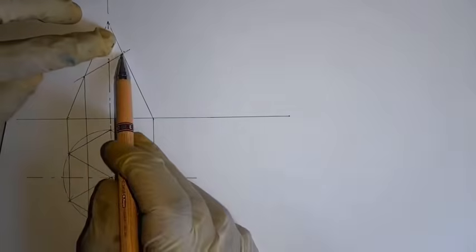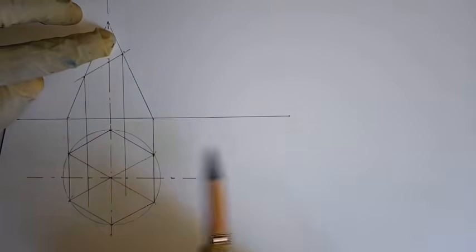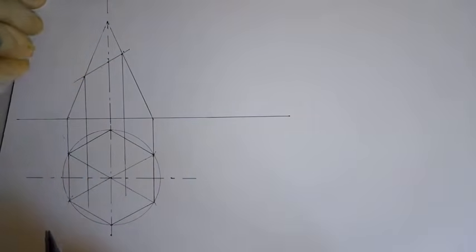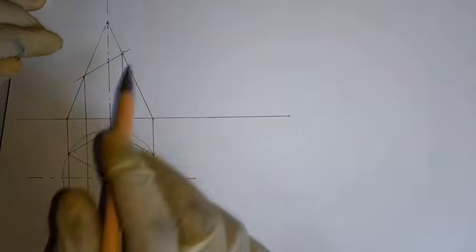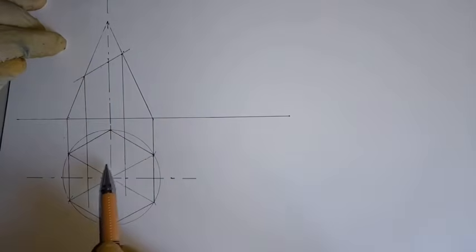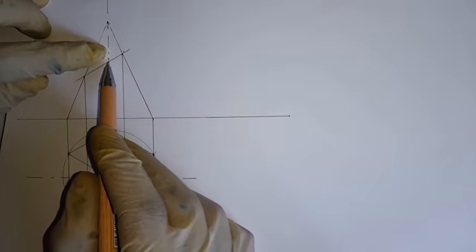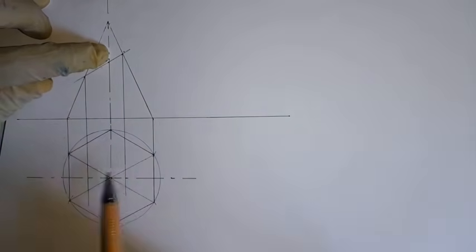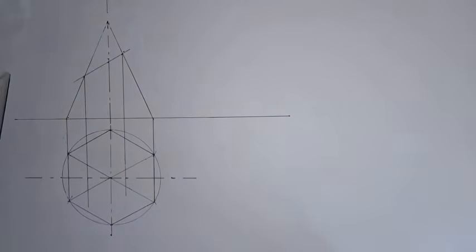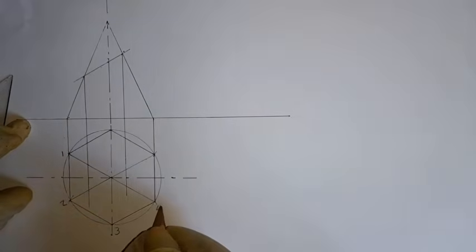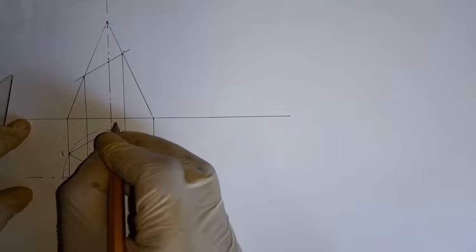So this point represents this one and this one on these two slant lines, and this point here represents this one and this one. So we are remaining with finding where the cutting plane cuts. We are remaining with this point here to appear on the ground along this line and this line, and therefore we can name these 1, 2, 3, 4, 5, 6.